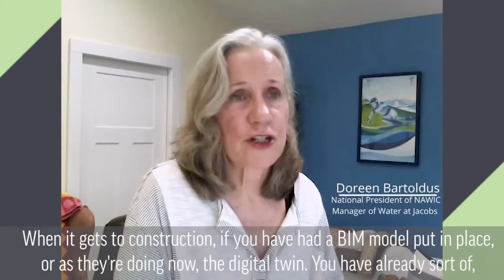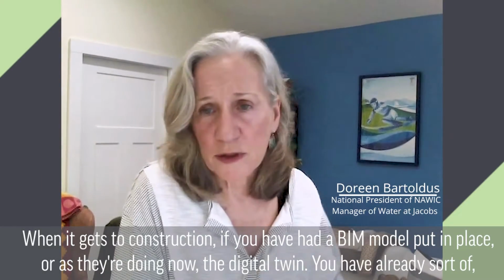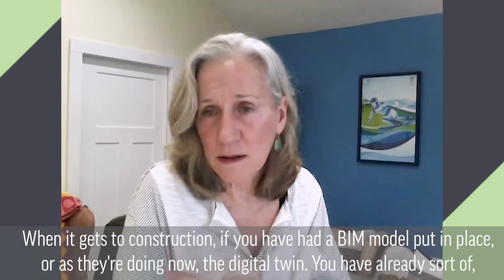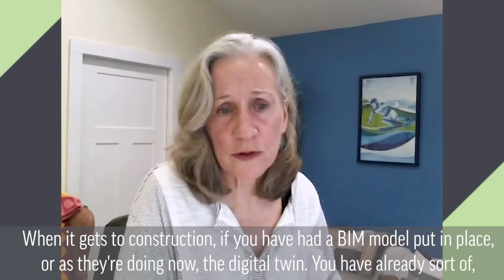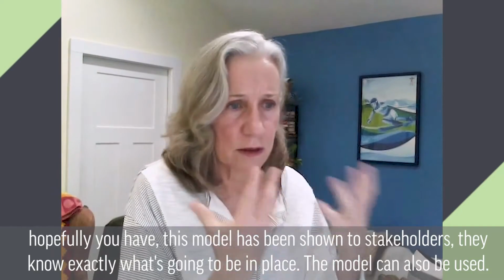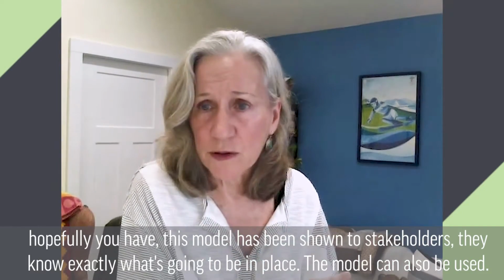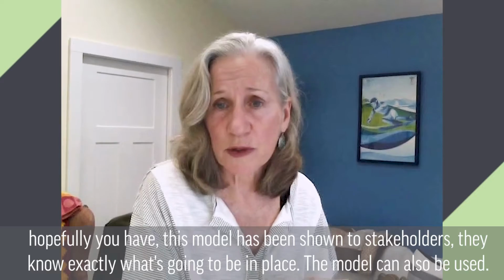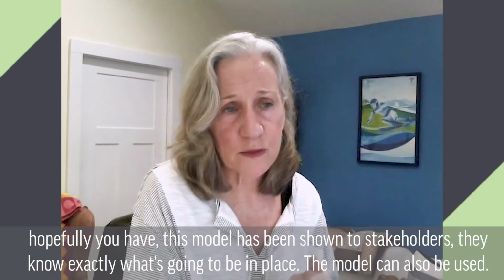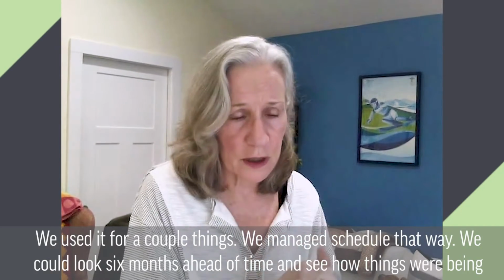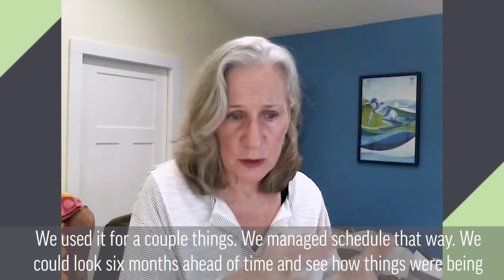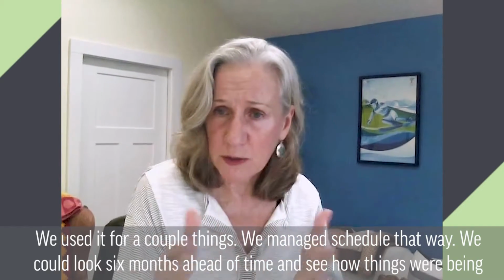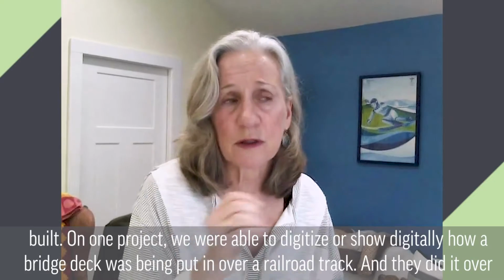When it gets to construction, if you have had a BIM model put in place, or as they're doing now, the digital twin, you have already, hopefully, shown this model to stakeholders. They know exactly what's going to be in place. The model can also be used. We used it for a couple of things. We managed schedule that way. We could look 6 months ahead of time and see how things were being built.